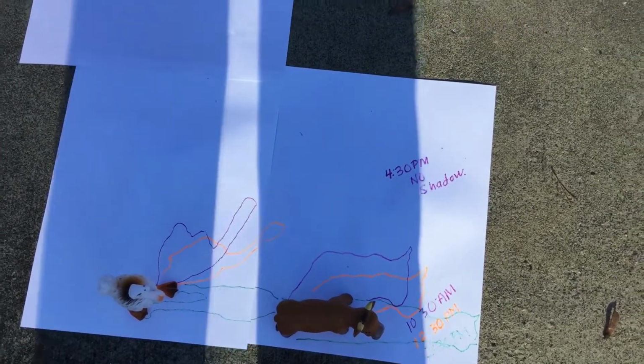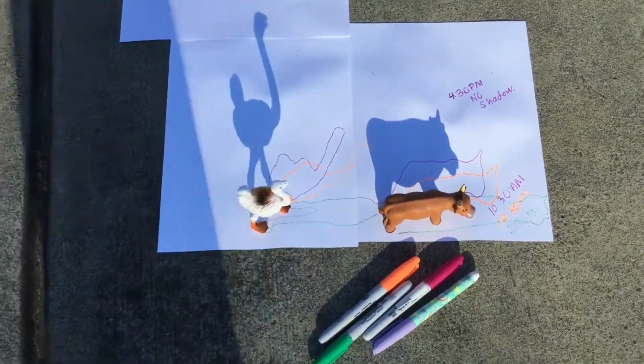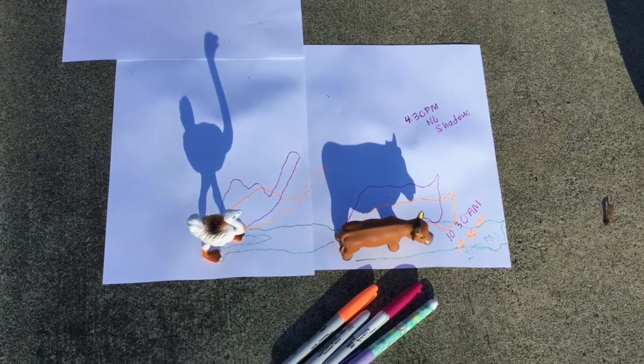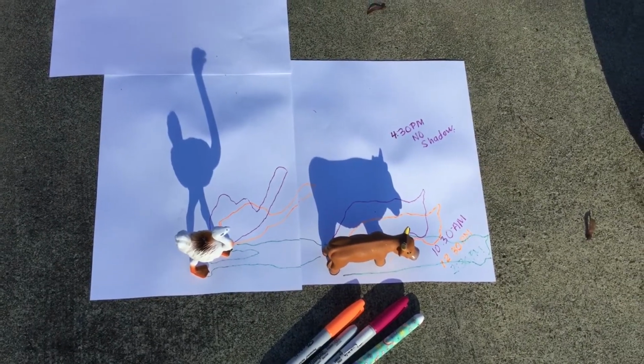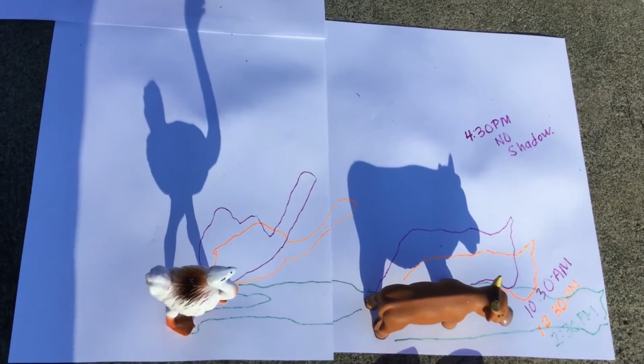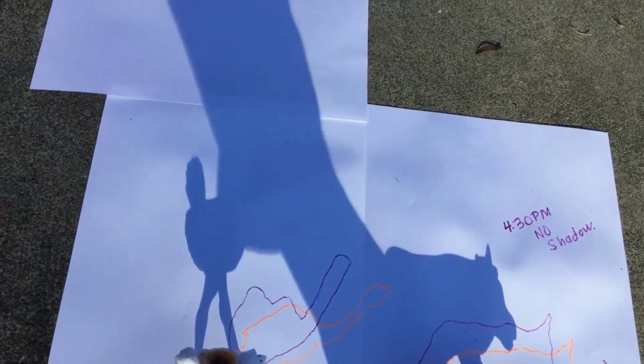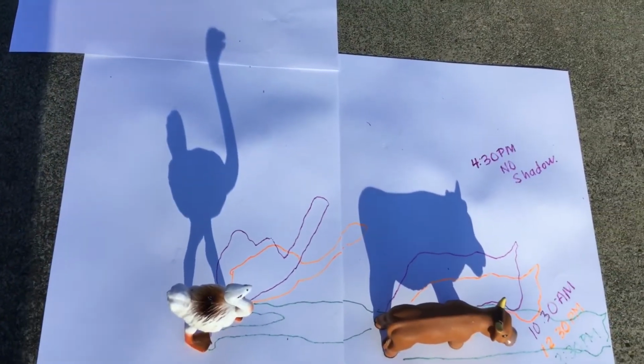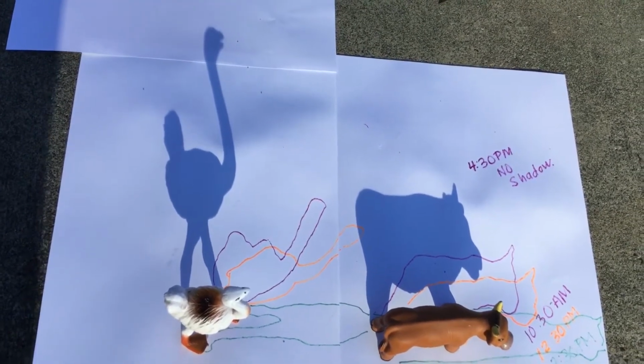Let's see. Wow. Do you see that difference? The sun is now really low in the sky. It's morning, and it's casting a really stretched and long shadow.